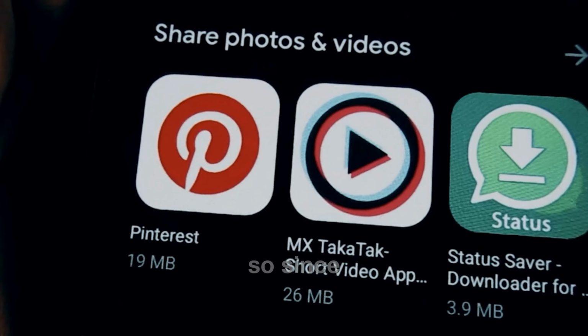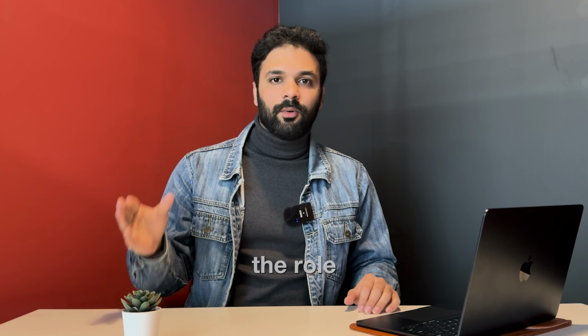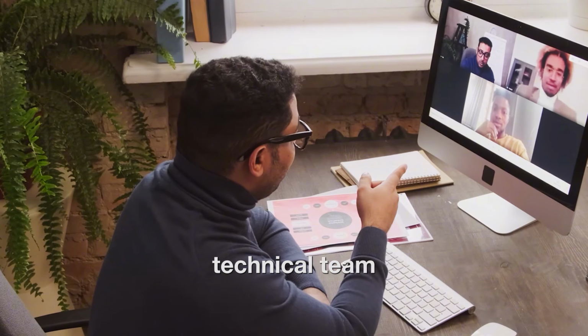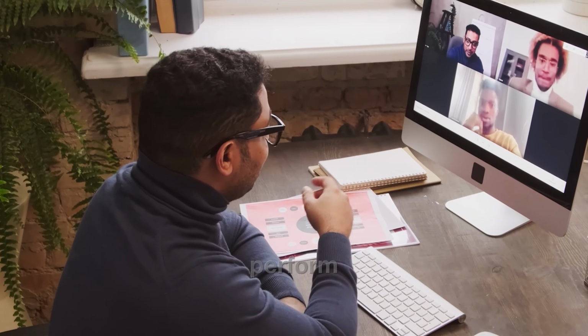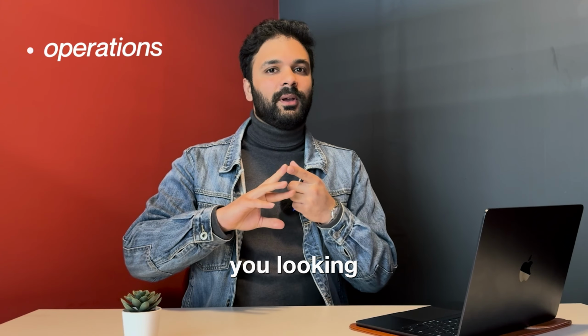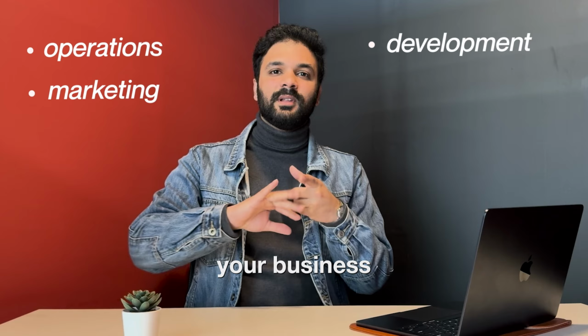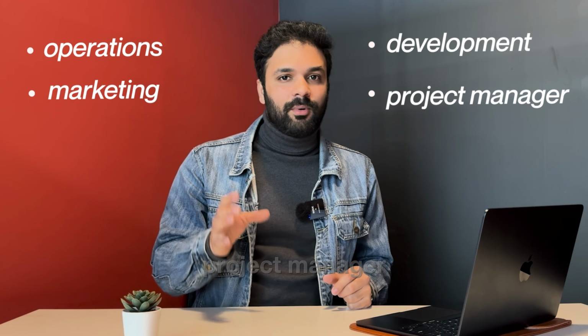So since you are getting your own MVP developed, you are actually playing the role of a product owner. A product owner is someone who is non-technical but still guides the technical team through the tasks that they have to perform. And this is actually a very important role. It is an amalgamation of you looking after the operations of your business, the marketing of your business, the development aspects of your business, and you being a part-time project manager as well.